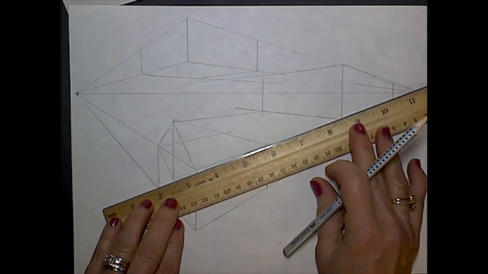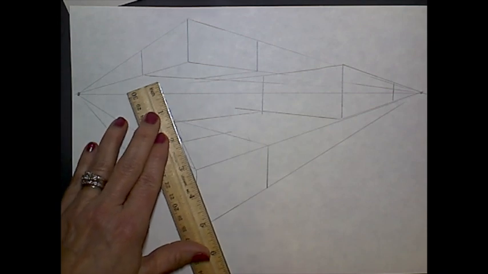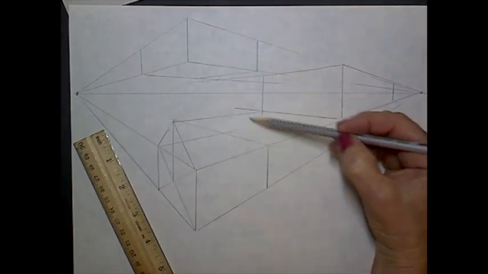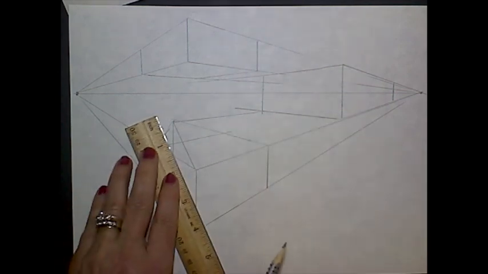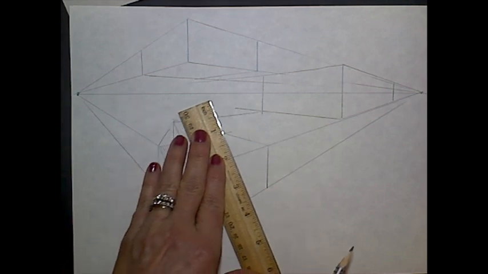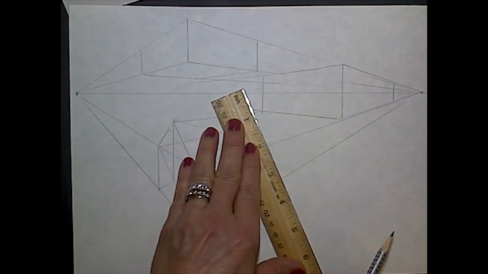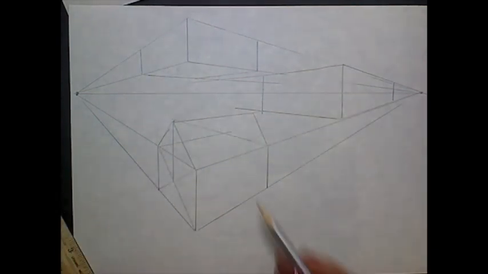Alright, I've already got that. And then what needs to happen right here, wherever you're blocking off, it needs to match this line, which is a diagonal, same diagonal. So I'm going to take my ruler here and just slide it until I hit the corner there, and then draw a line. So that is my house.